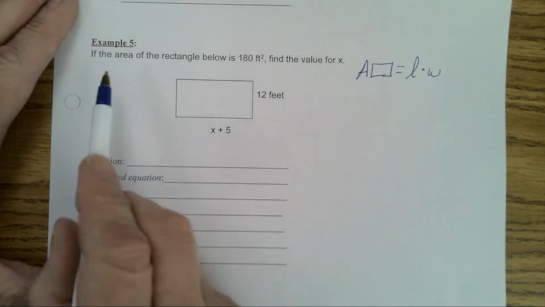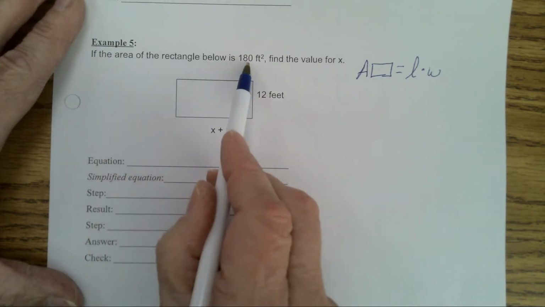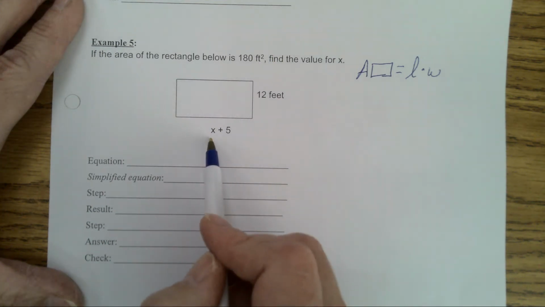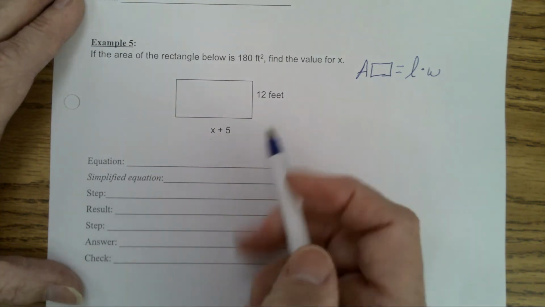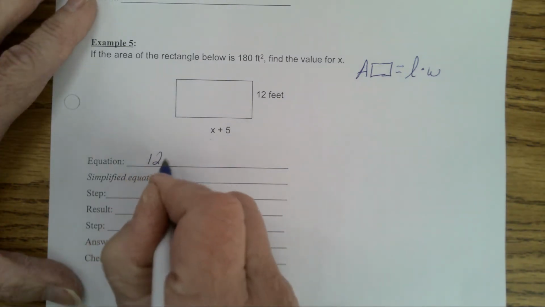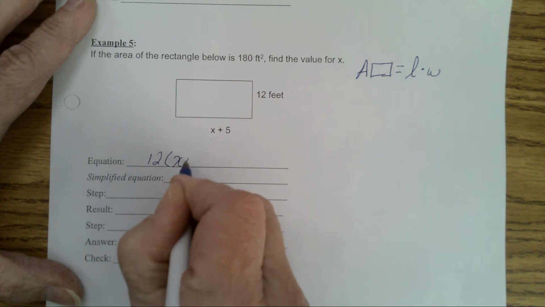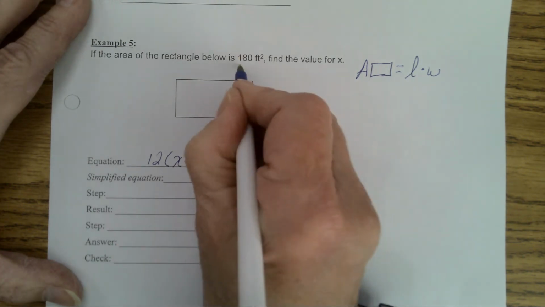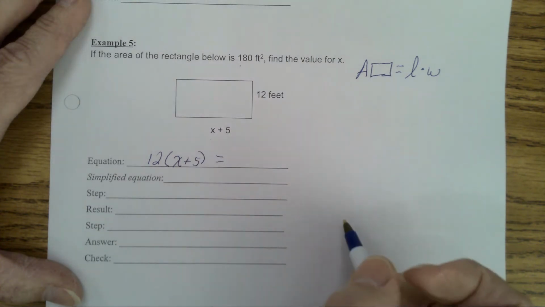Now it says if the area of the rectangle below is 180 feet squared, find the value of x. So my equation is going to be 12 times x plus 5 equals 180. Do you see how I got that?